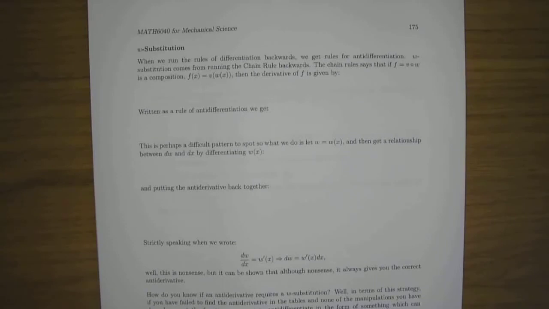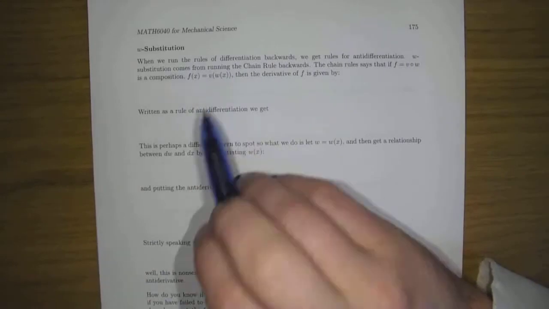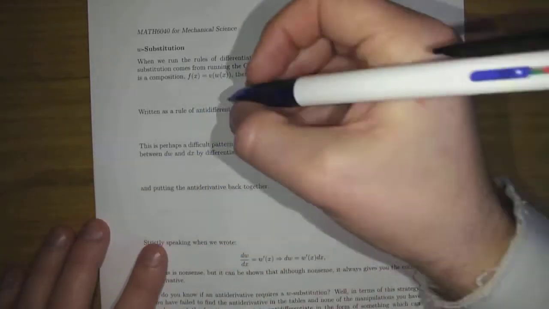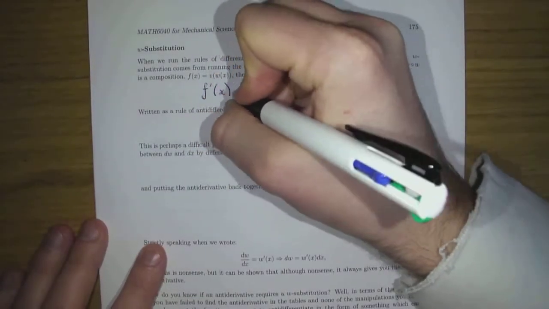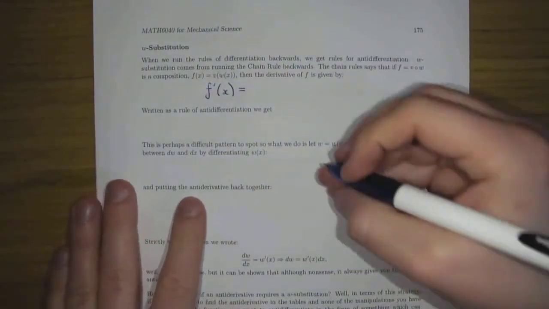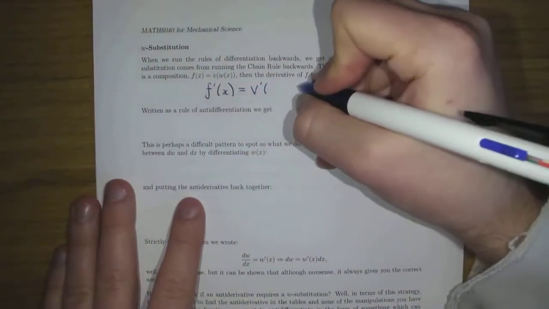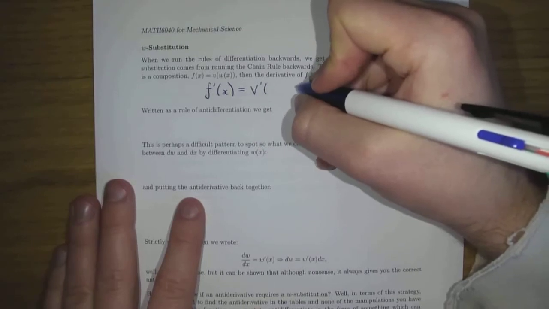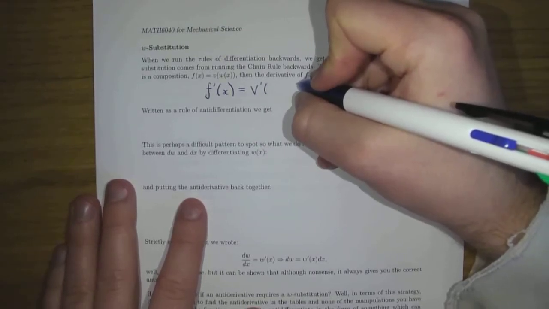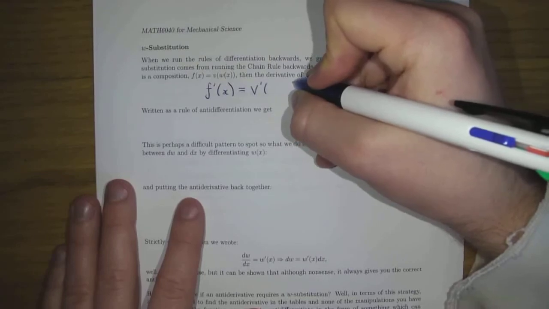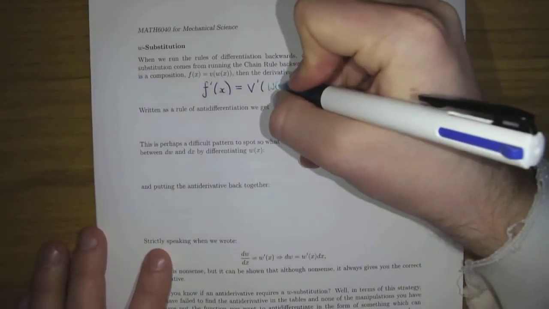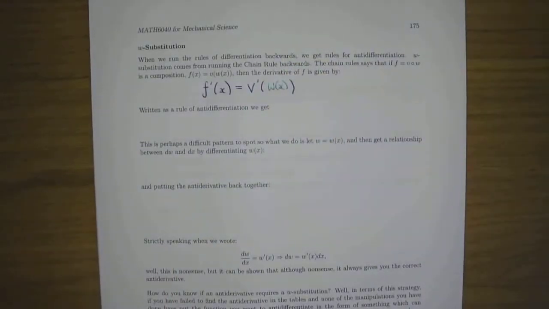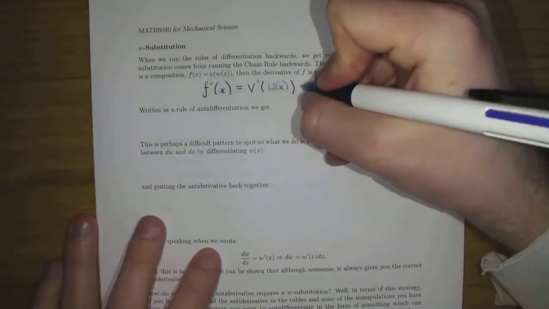So for example, look at this function here, a composition with an outside and inside. To differentiate it, we use the chain rule. The chain rule says you differentiate the outside function, so that's v dashed, but the chain rule says evaluate it at the inside. The inside here is w of x. And then the chain rule says multiply by the derivative of what's inside.